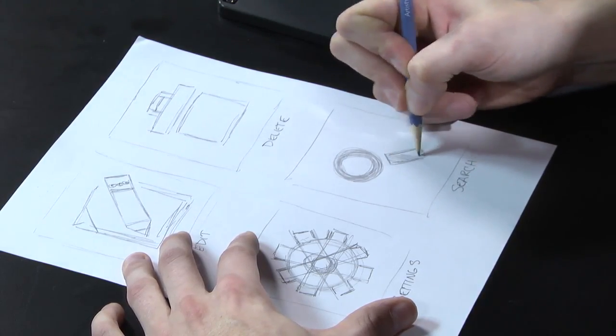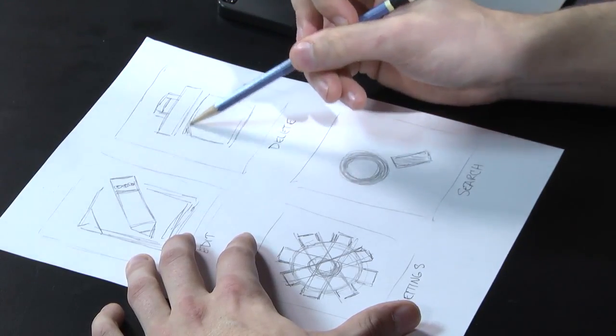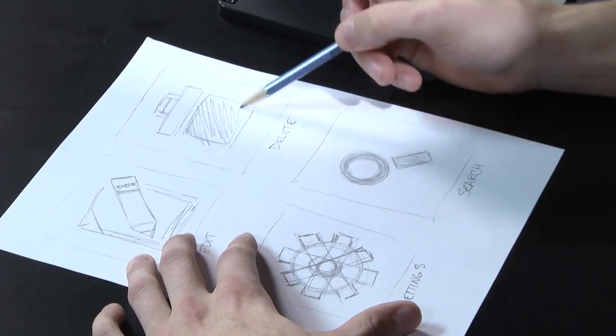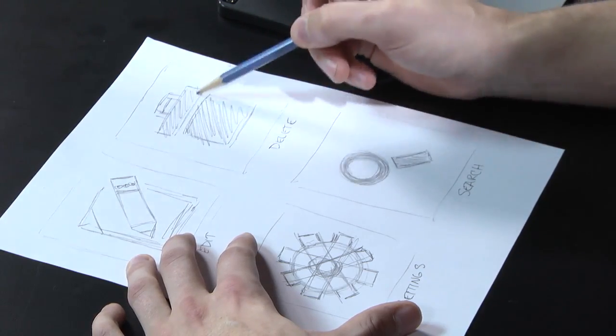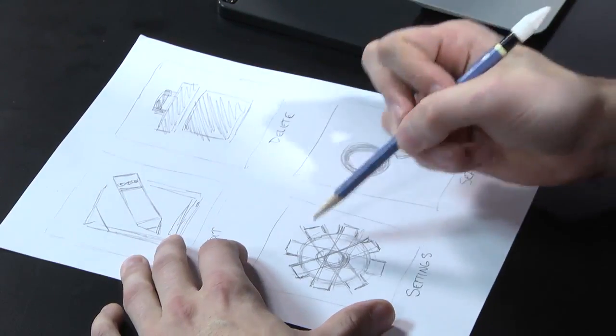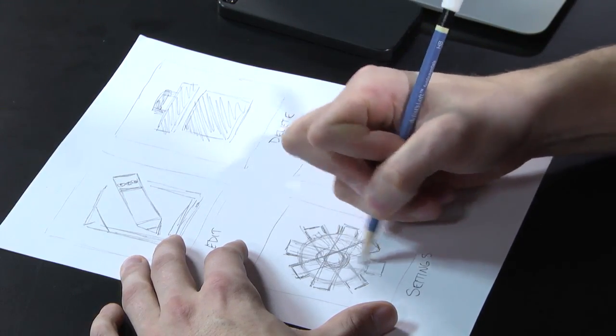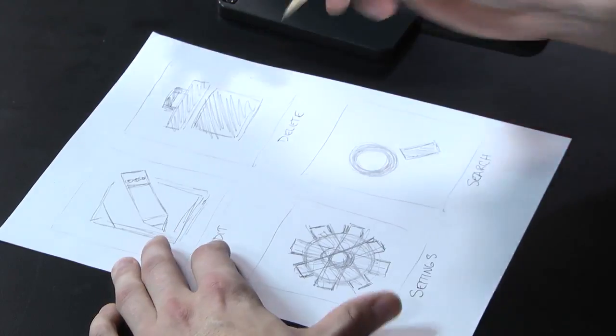And you can shade these in too if you want. Like this will be solid. Our delete here will be solid. And this is just so when we go into Illustrator, we remember to fill these in. Same thing with our gear, which is pretty much already filled in, so that's fine.